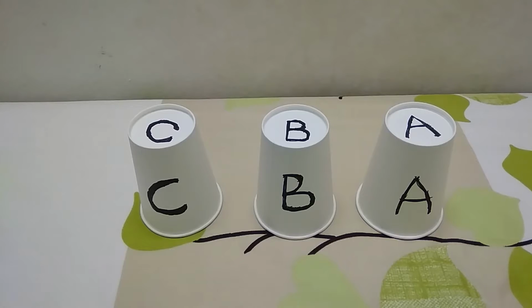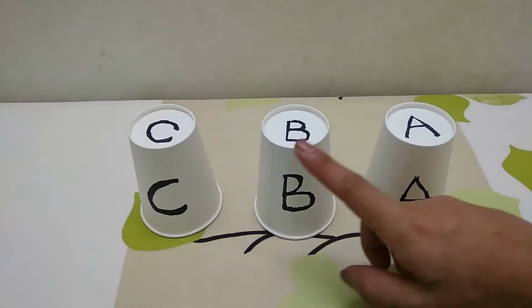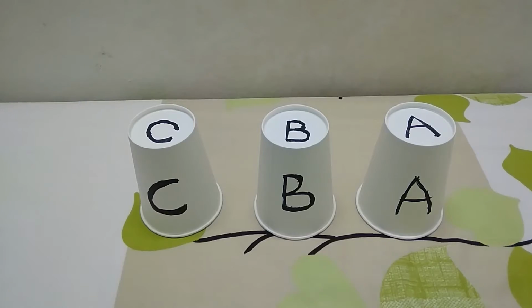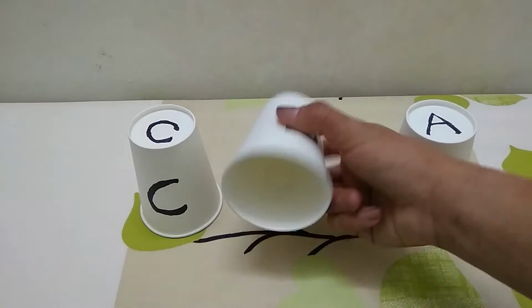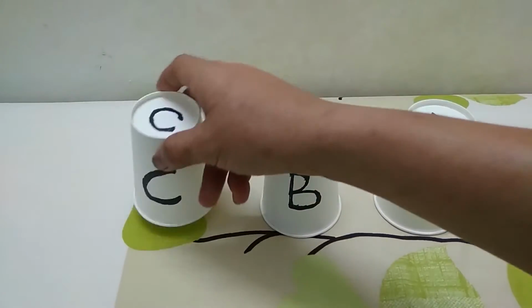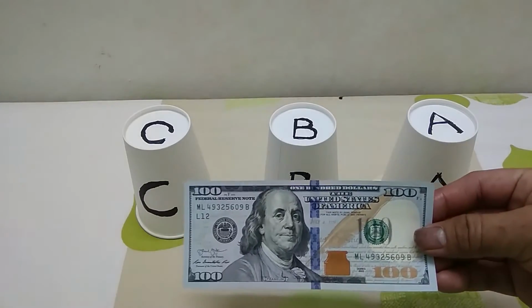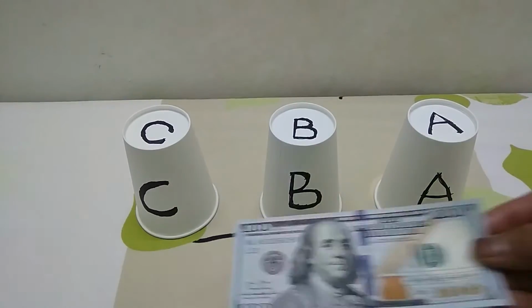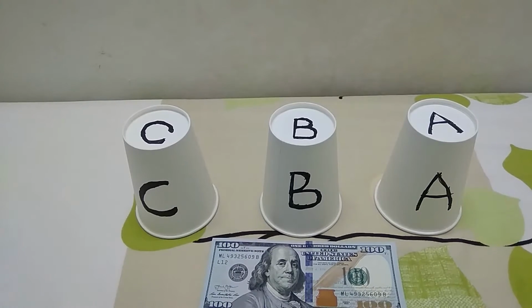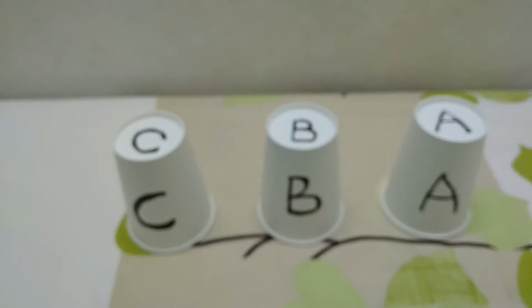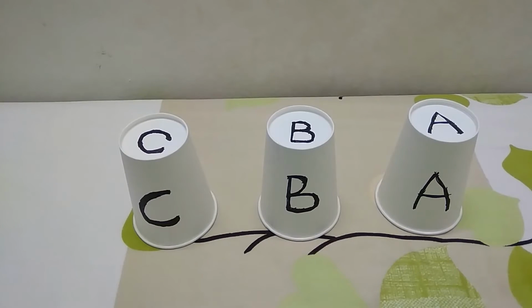So in front of us right now are three paper cups labeled A, B, and C. And they are all empty. Just to show you what is inside all these cups. And we also need $100. I have $100 here. What I'm going to do is secretly put this $100 into one of these three cups. I'll do that secretly by blocking your vision. Okay, so now one of these three cups contains the $100.